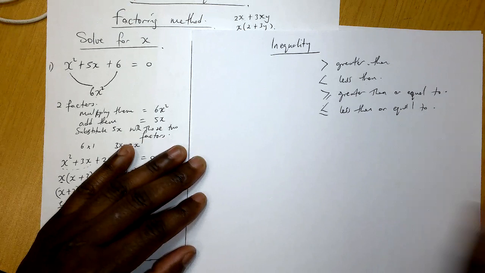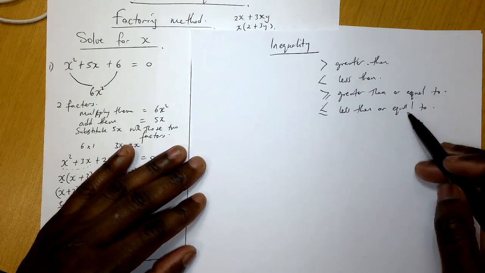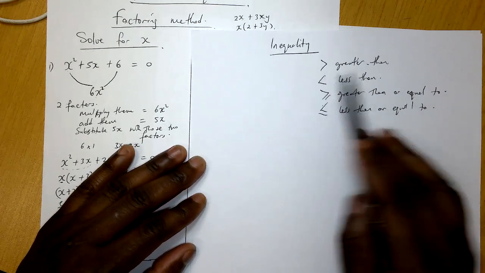So you can find a way to cram this and understand it, but it's not something that is difficult to understand. So these are the signs that you're going to use.